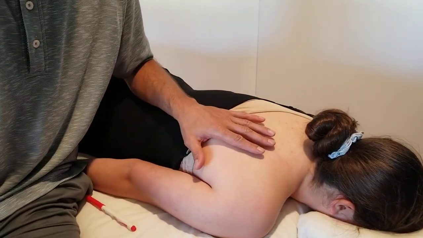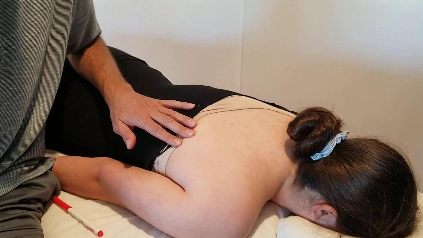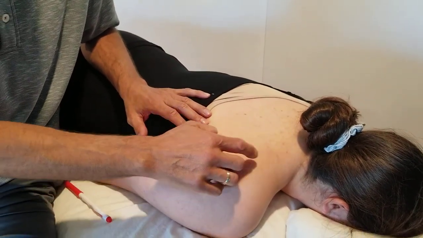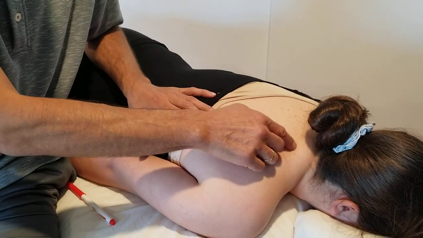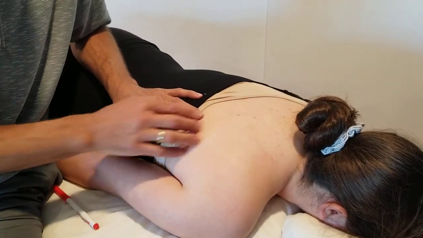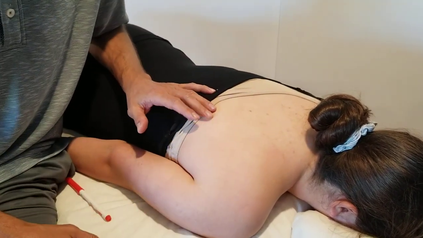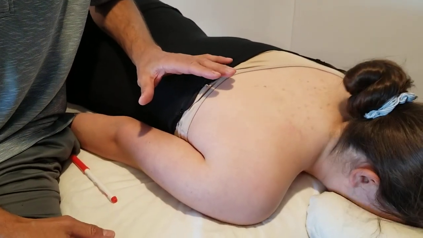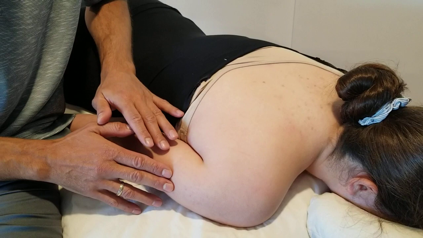There are 5 points I'd like to include in this part. These are very, very important points. We're going to be talking about how to locate small intestine 9, 10, 11, 12, 13, 14, and 15. Please pay attention to the body landmarks that I'm going to be discussing, okay? We'll start with small intestine 9.